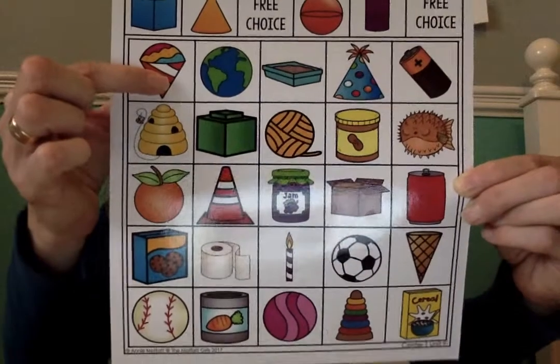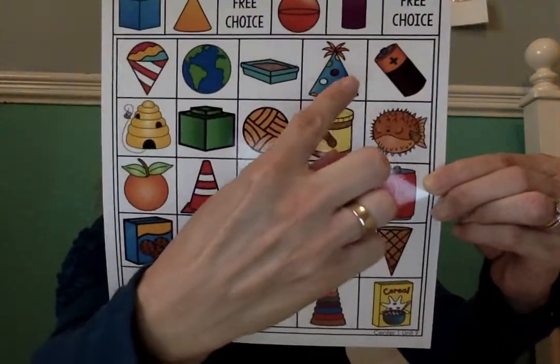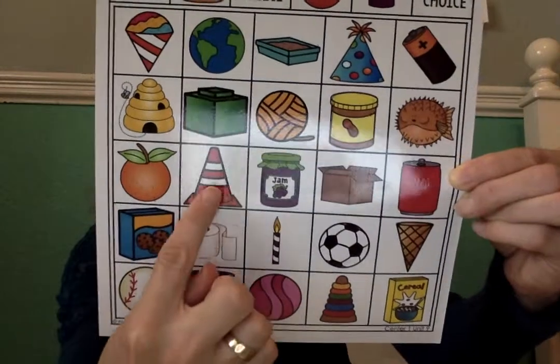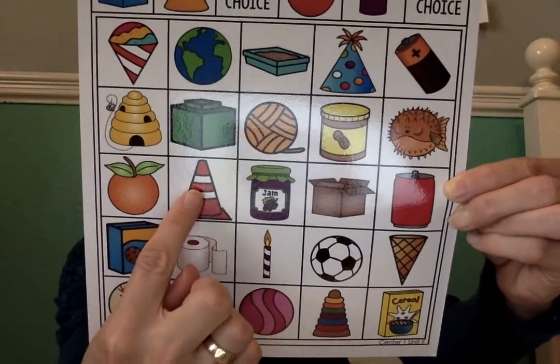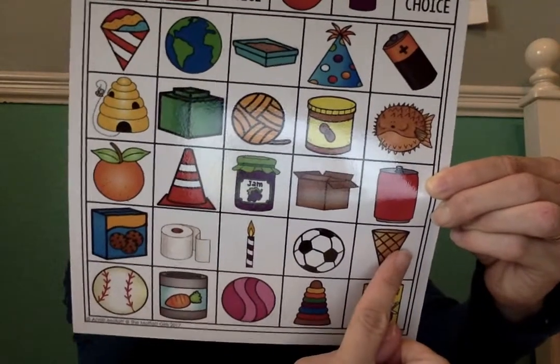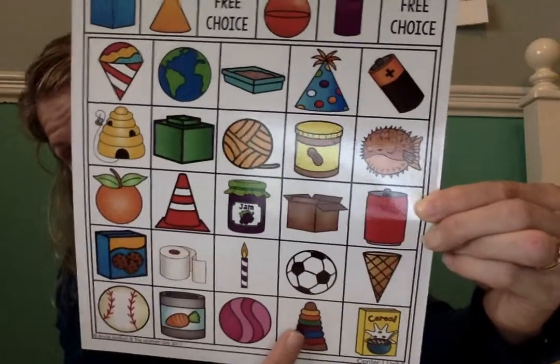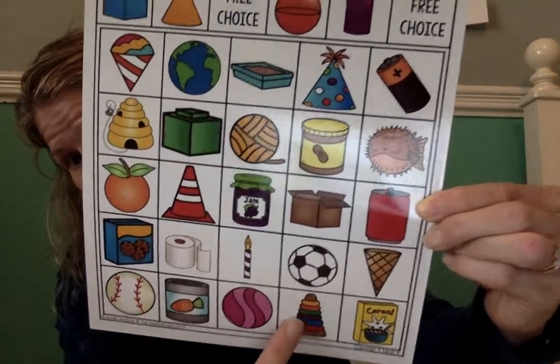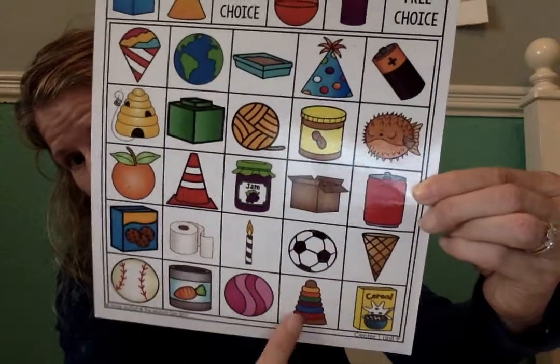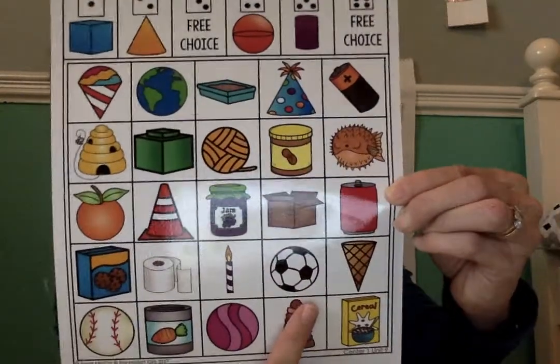Did you find the snow cone and the party hat and the construction cone and the ice cream cone? Did you say this one? I think it kind of looks like a cone. This is the one that some people may say it's a cylinder, but I think it's coming to a point.